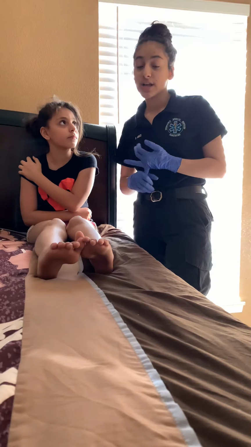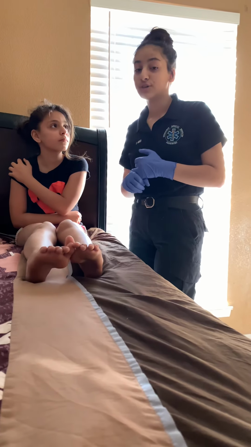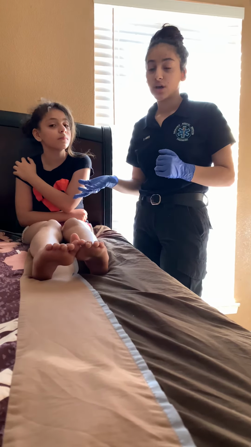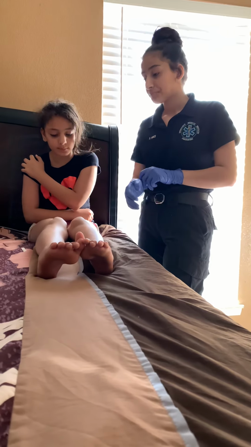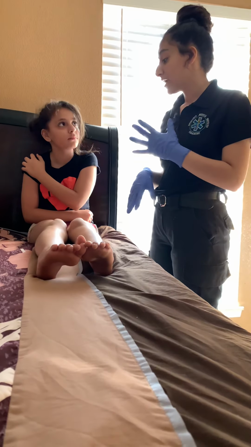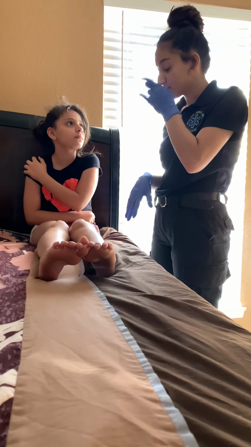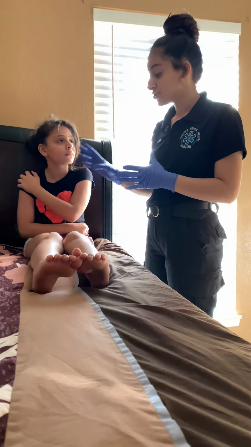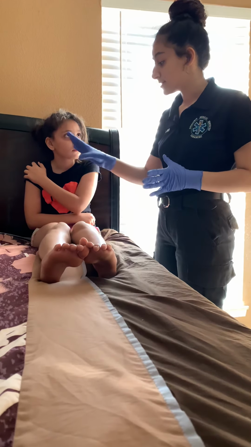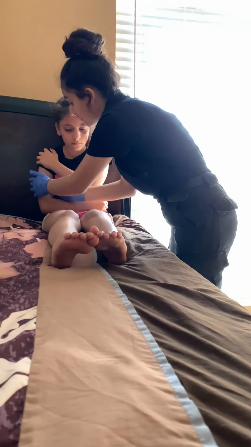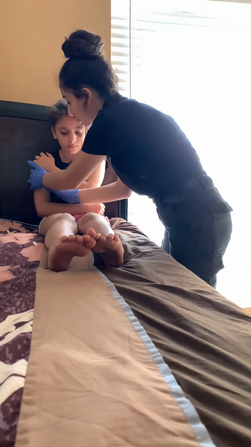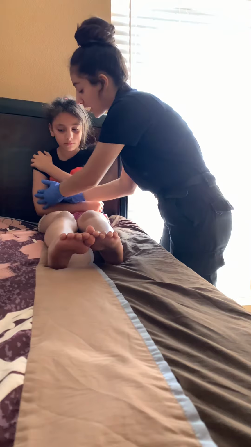The blood pressure is 106/67. Their pulse is 92, and their breathing is 22 breaths per minute. I will now begin my secondary assessment. Because the patient's only injury is to the shoulder, I'm only going to assess that extremity. I'm going to feel for any deformities. Of course, there is a dislocated shoulder.